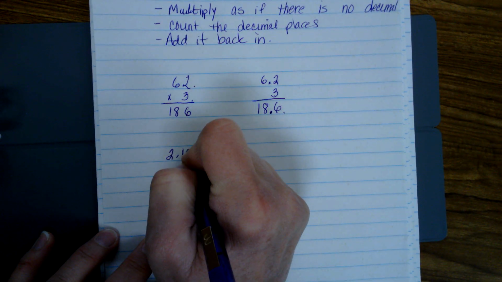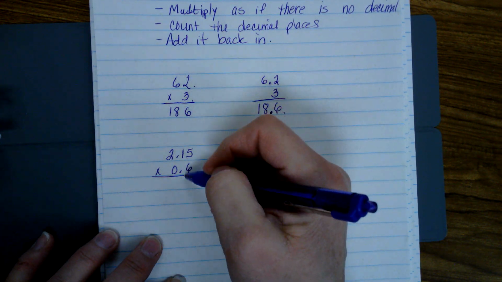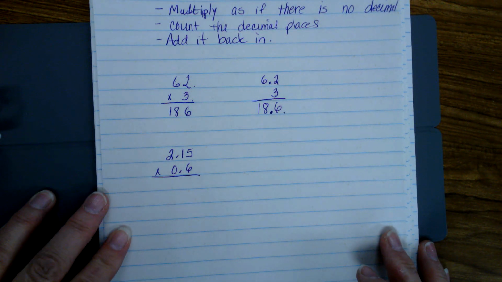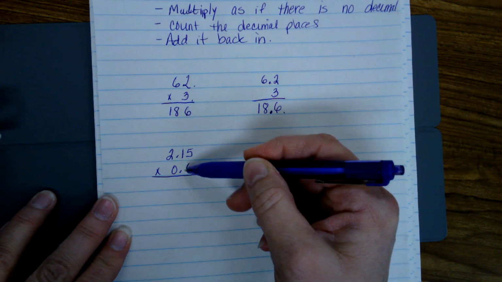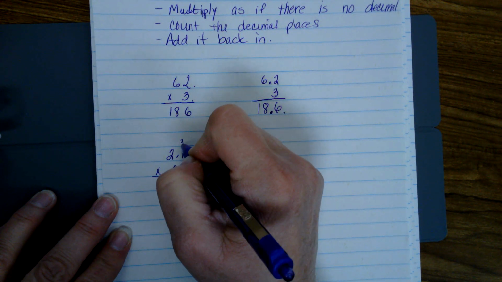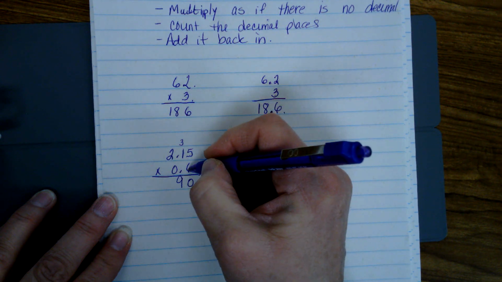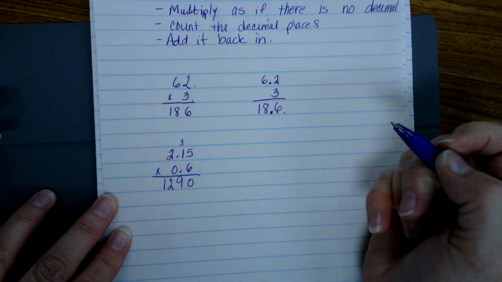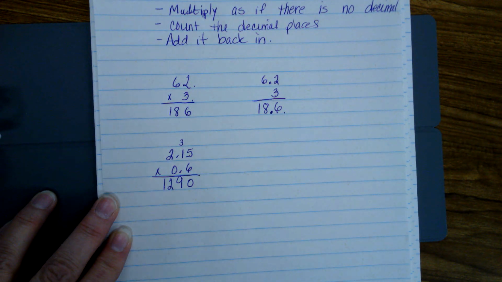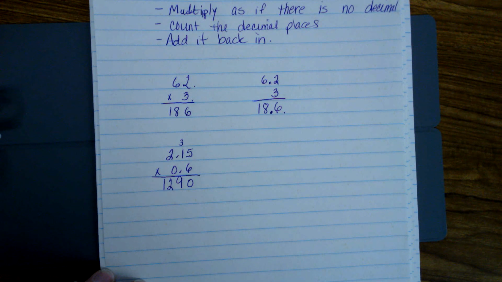Okay, let's do a couple more. If I do 2.15 times 0.6, now notice I don't have to line my decimals up here because we're acting as if they don't exist anyway. So I'm going to multiply everything on the top by my 6. 6 times 5 is 30, carry my 3. 6 times 1 is 6, plus my 3 is 9, and 6 times 2 is 12. I don't have to multiply by the 0 out in front because it's just going to be 0 anyway. So this 0 is here as a placeholder, so we don't have to really multiply by it.